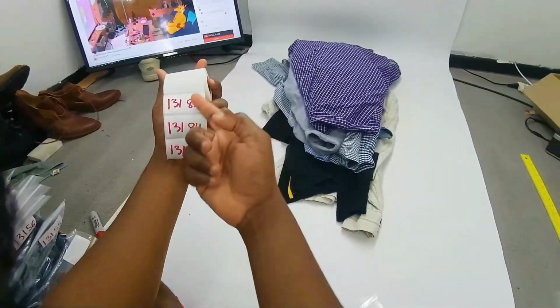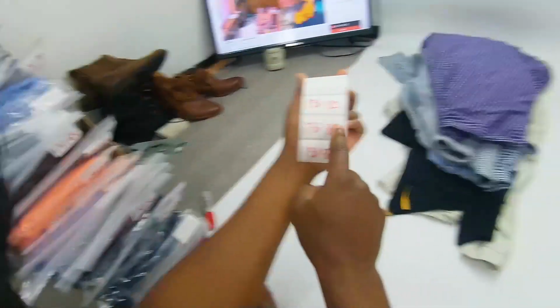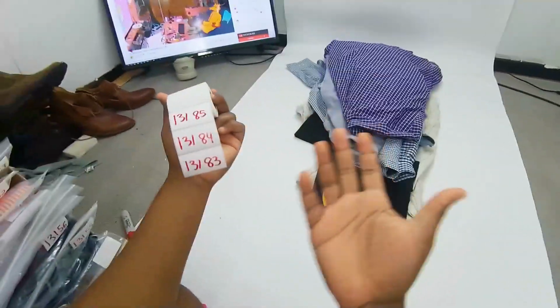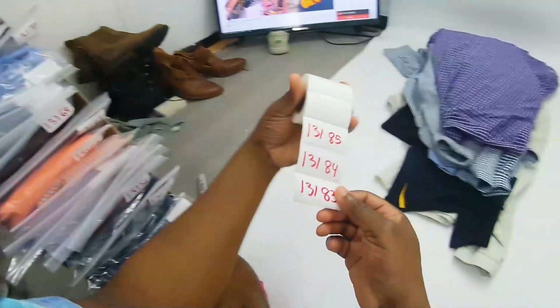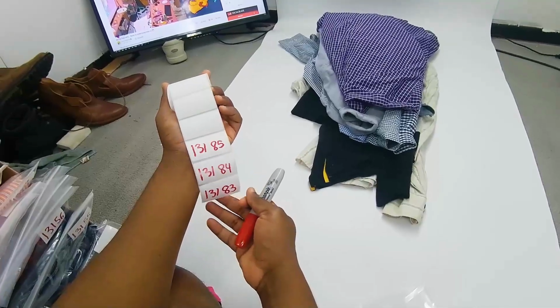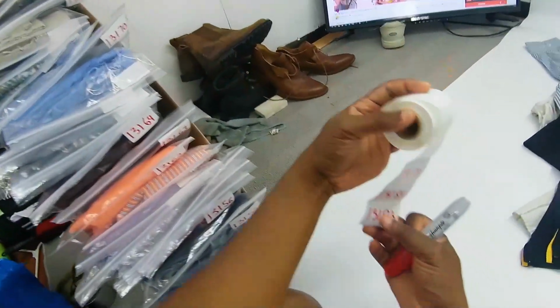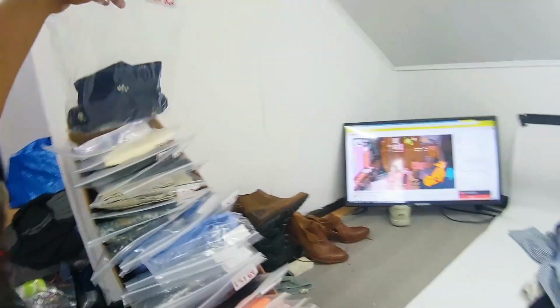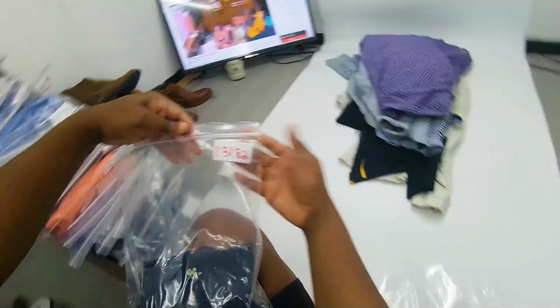Next, we got the labels that I use to write down my SKU numbers. I do it by hand. I have a Rollo that I don't know how to use to make the labels, so I just do it by hand. I use a lot of markers. I like the red markers because it's easier to see in dimly lit areas. And I place them on the items like this, always in the same spot.